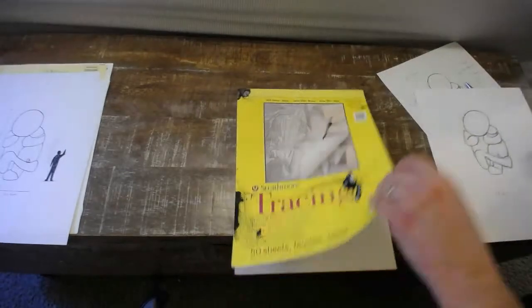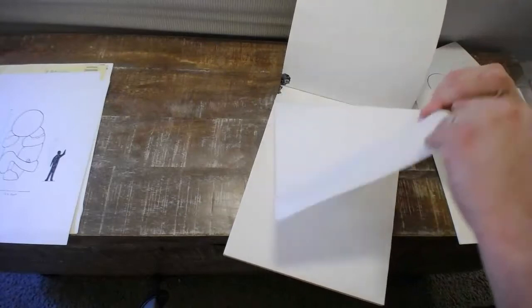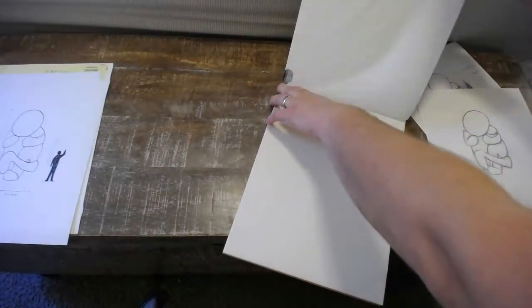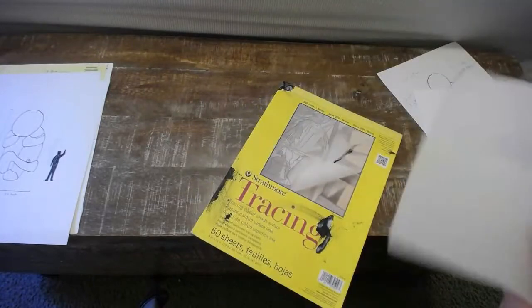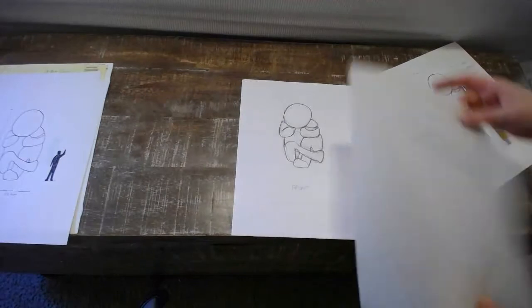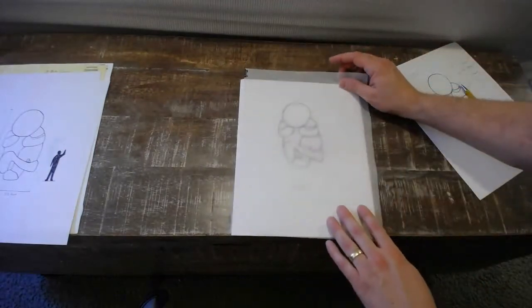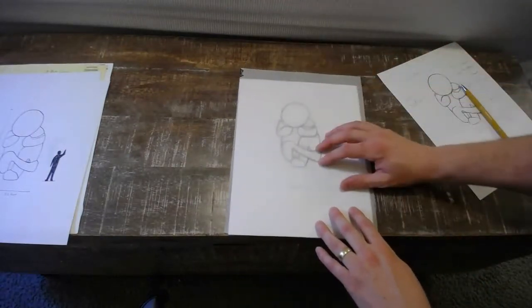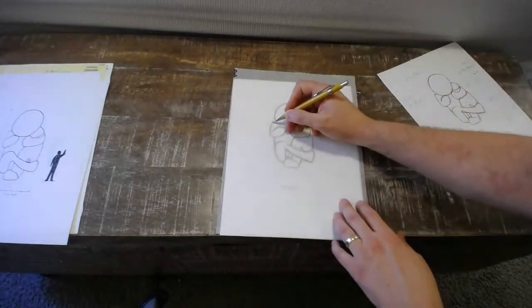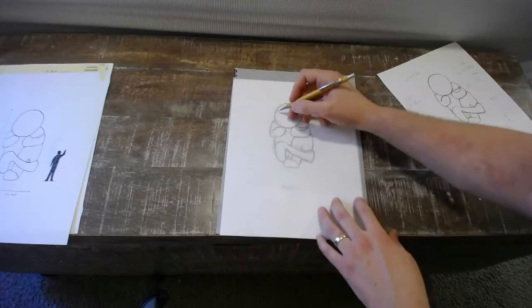drafts. So if you have drawing paper or even regular white paper and you're working on that in your sketchbook or just printer paper or something, you get something kind of close to what you want, but you're not sure about certain placements of things, then you can use the tracing paper to move things around.